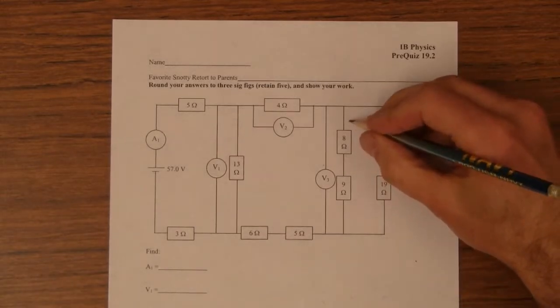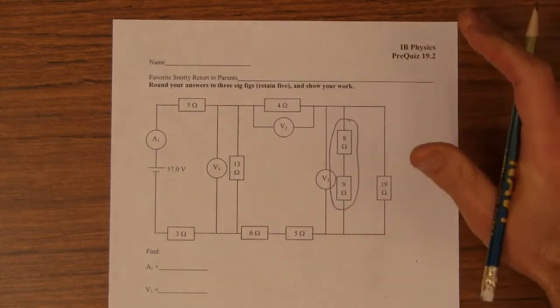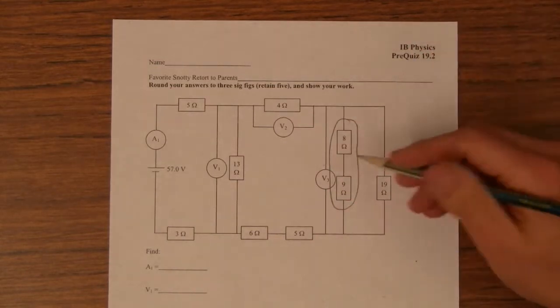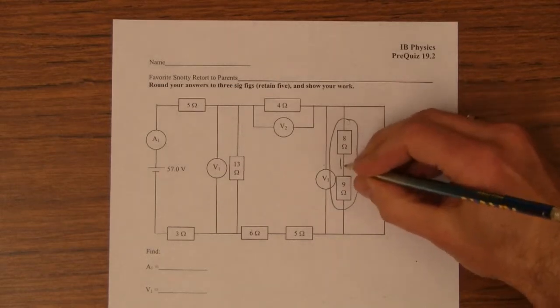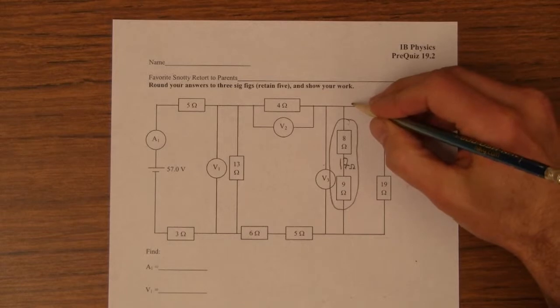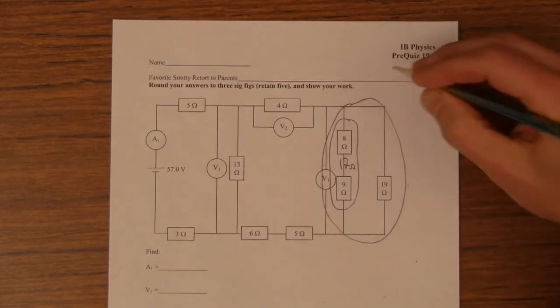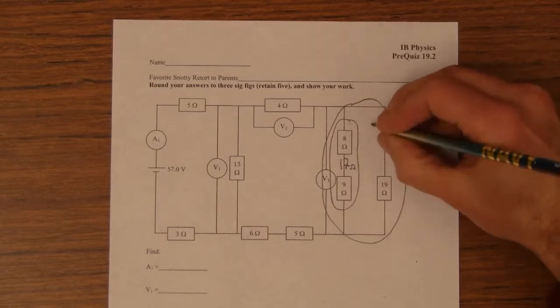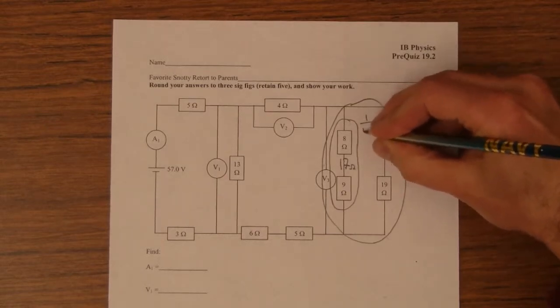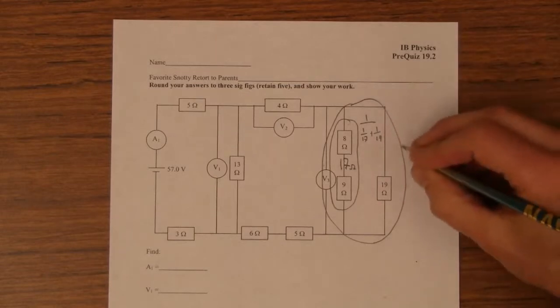So the first thing I'm going to do is look at this 8 and the 9. First thing we do is we reduce this to a solvable circuit. So 8 and a 9, that's 17 ohms, right? And then this guy, the 17 and the 19 are in parallel, right? So that's going to be 1 divided by 1 divided by 17 plus 1 divided by 19, right?